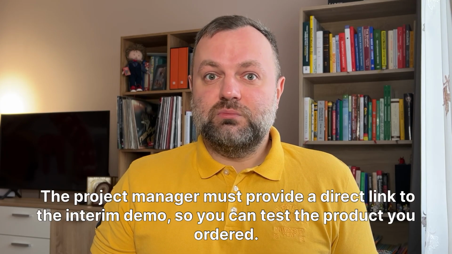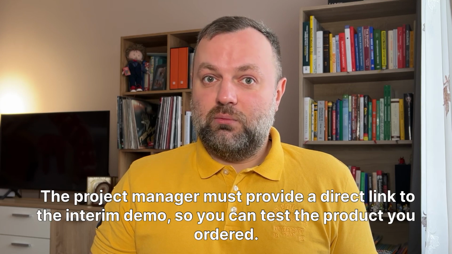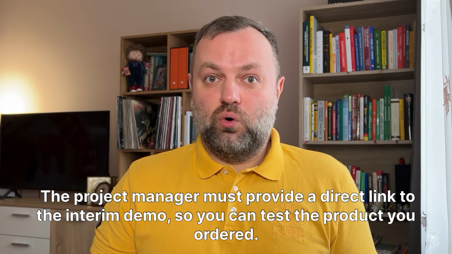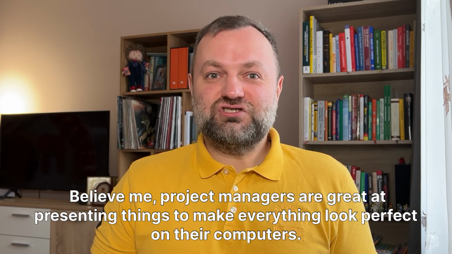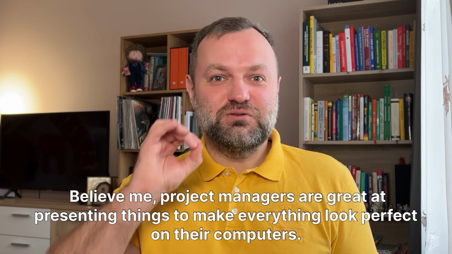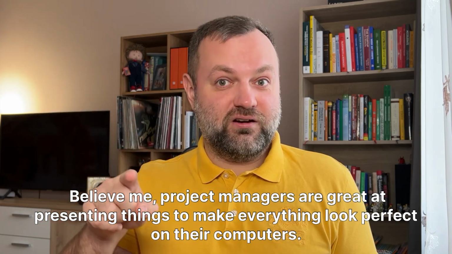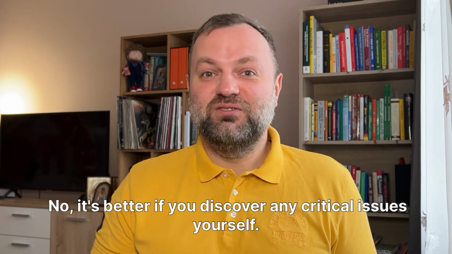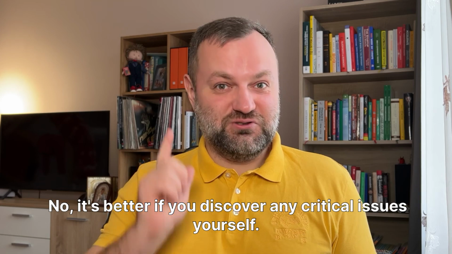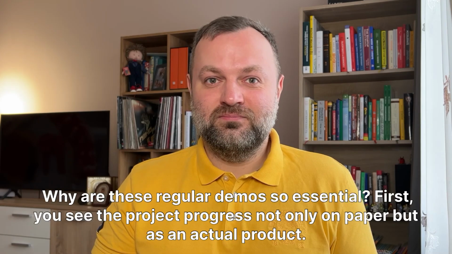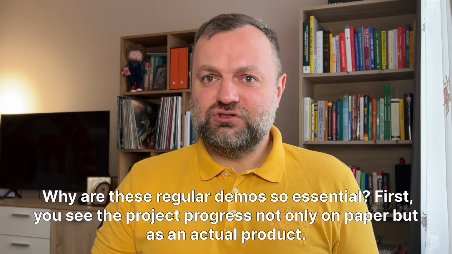The project manager must provide a direct link to the interim demo so you can test the product you ordered. Believe me, project managers are great at presenting things to make everything look perfect on their computers. No, it's better if you discover any critical issues yourself. Why are these regular demos so essential?